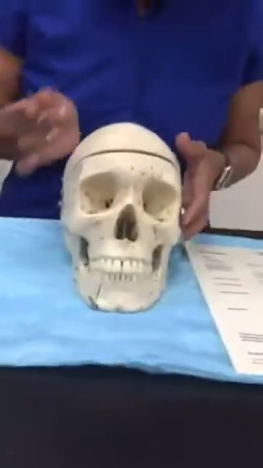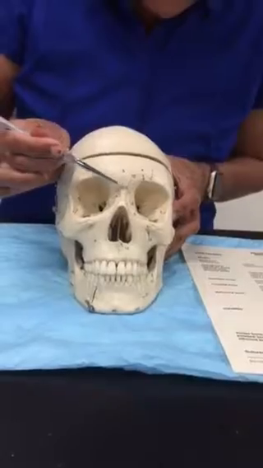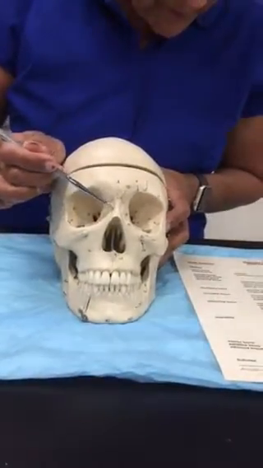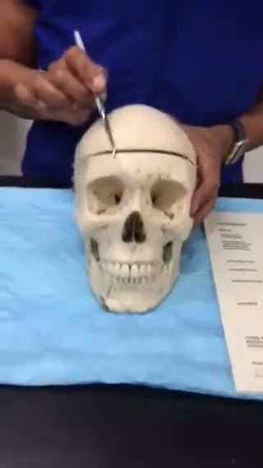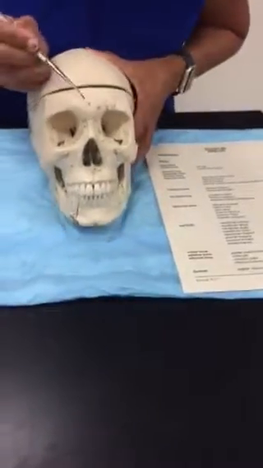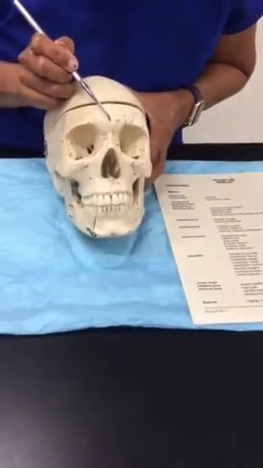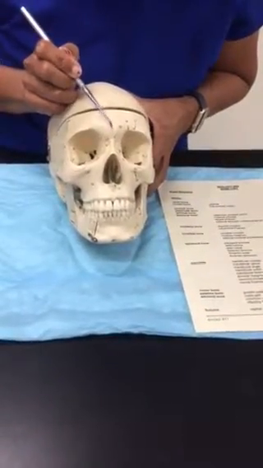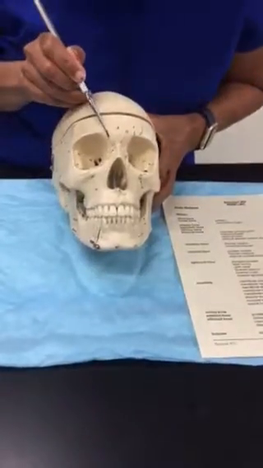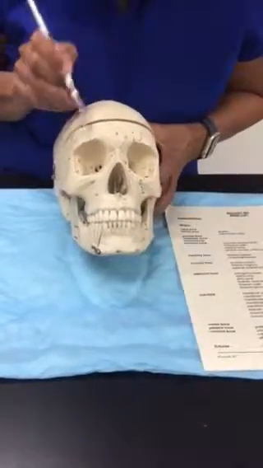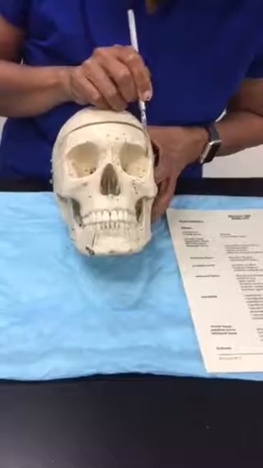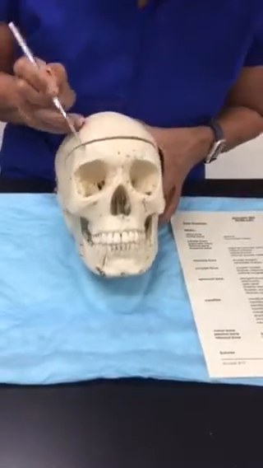Somebody needs to point when I am pointing. So for example, nasal bone. Here is the nasal bone, and this is the frontal bone. And here between the two eyes, this is glabella. And this is the supraorbital margin. This margin is the supraorbital margin.